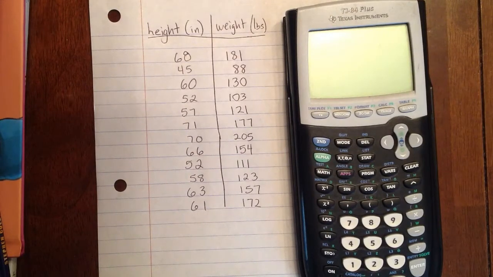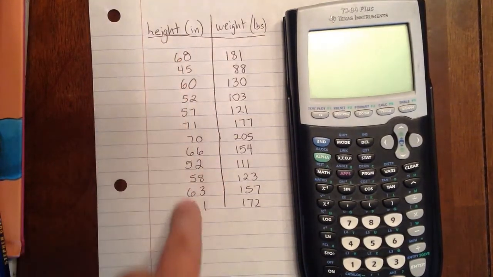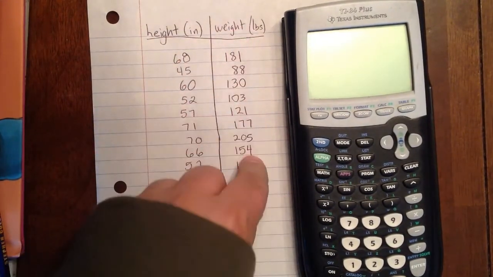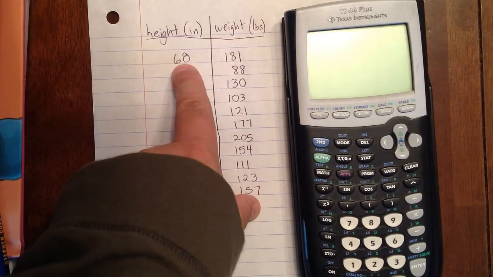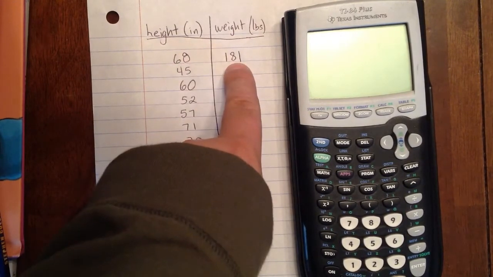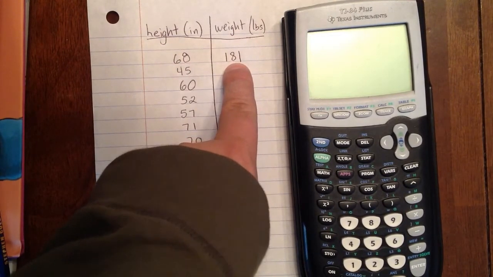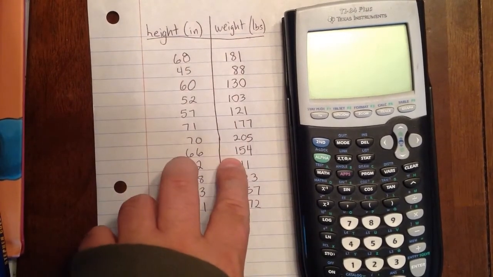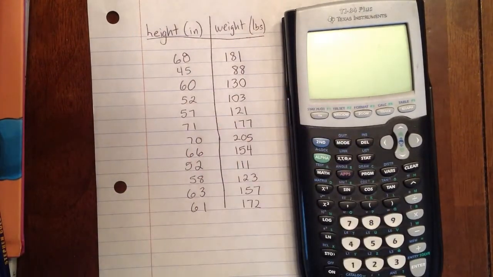In this video, we're going to take data, plug it into the calculator, use the calculator to graph that data, and use the calculator to also calculate the least squares regression line. As we can see, we have some data here where we have the height of certain individuals and their weight that goes with them. So right here we can see this person is 68 inches tall and their weight is 181 pounds. We're going to take these two lists of data and we're going to put them into the calculator.